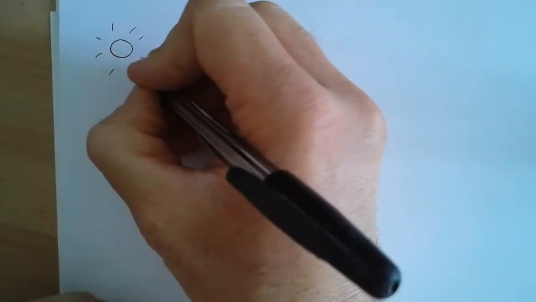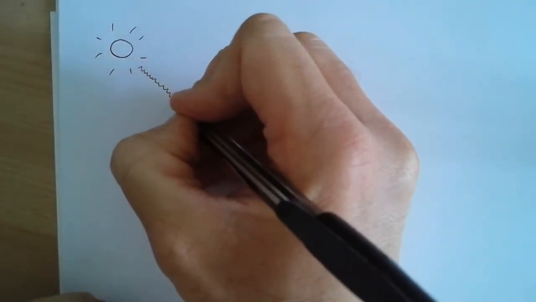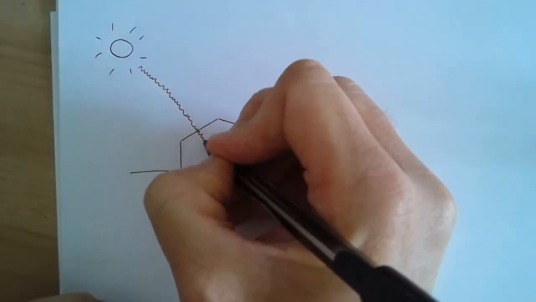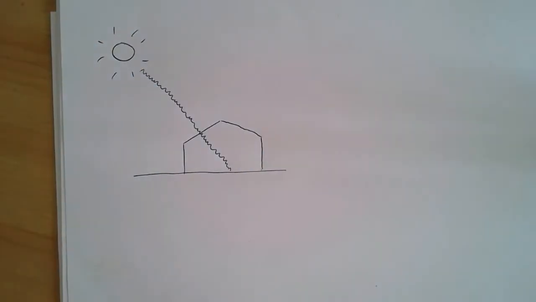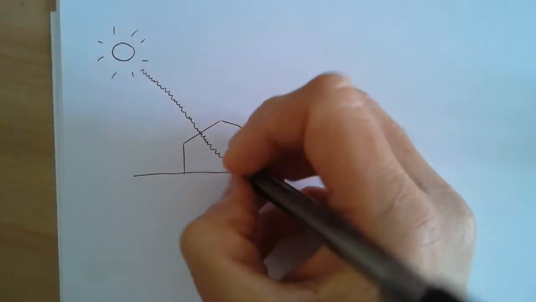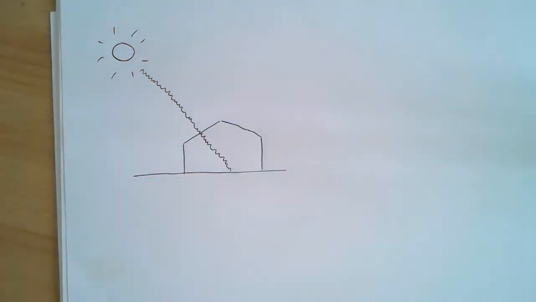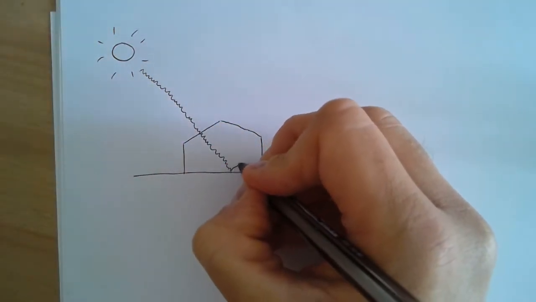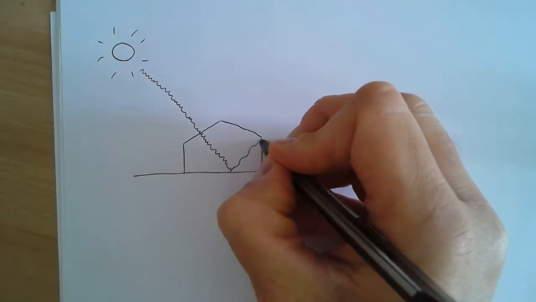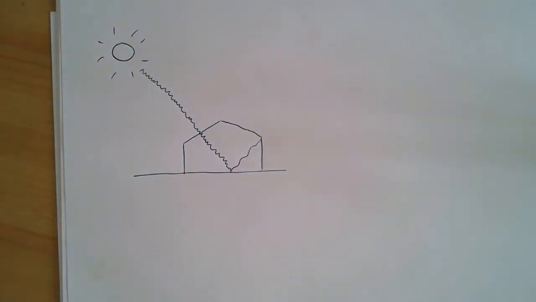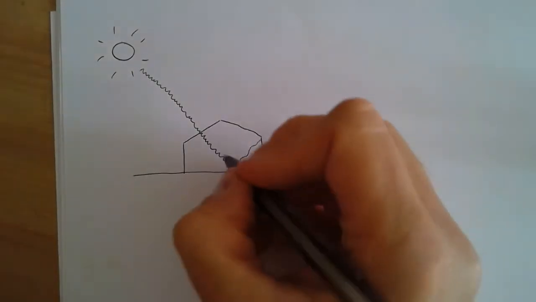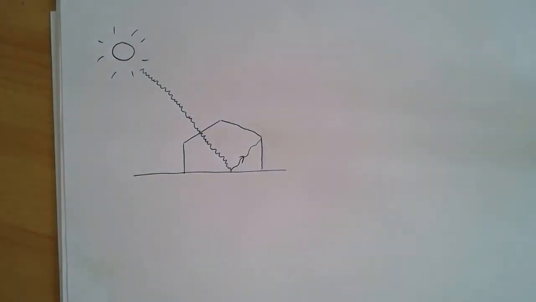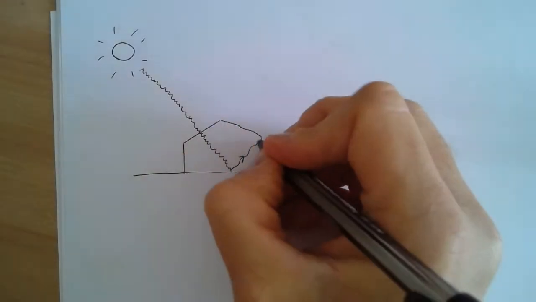So what happens is light rays from the sun can pass through the glass of the greenhouse, and they've got a short wavelength and a high frequency. When they hit the ground, they get reflected back at a slightly longer wavelength, or lower frequency light. Now that light is unable to penetrate the glass.